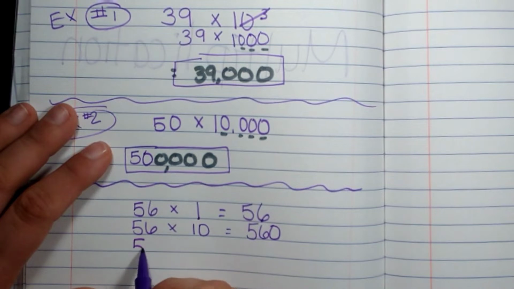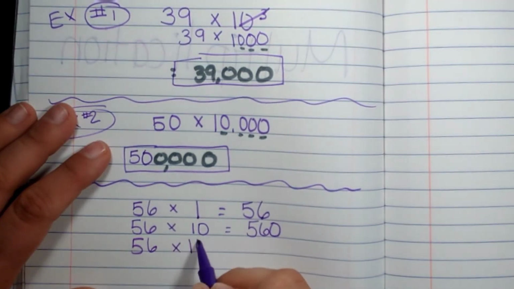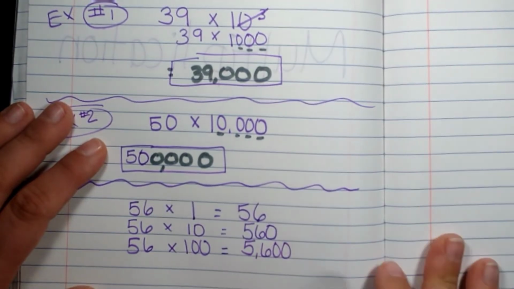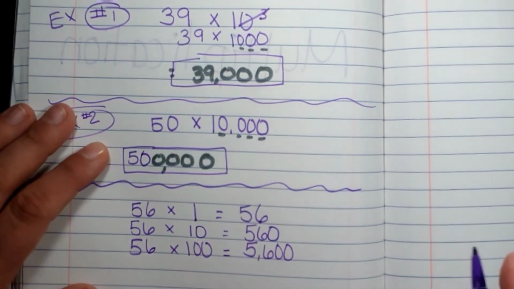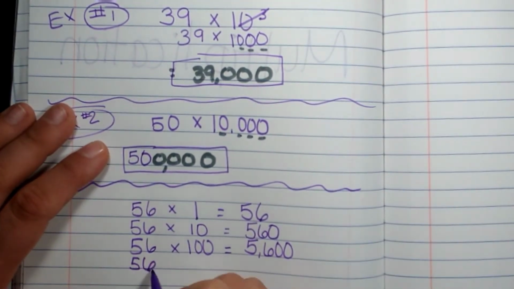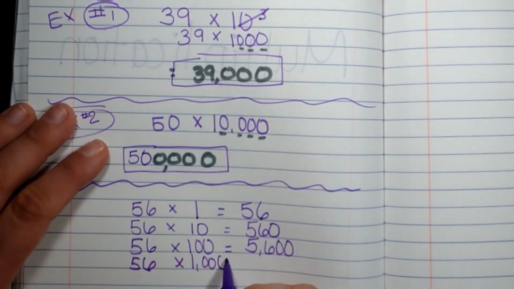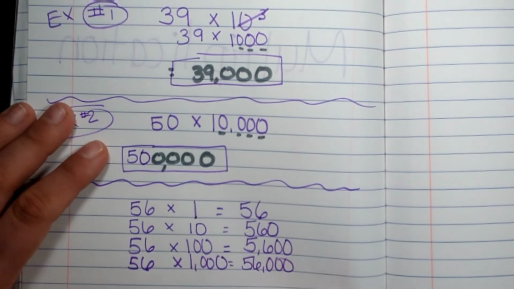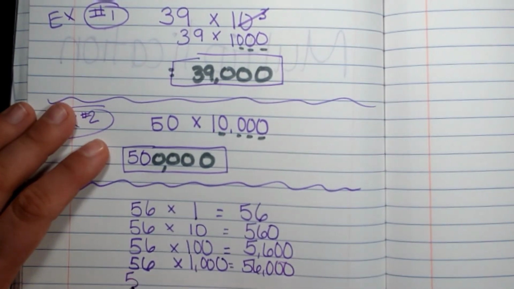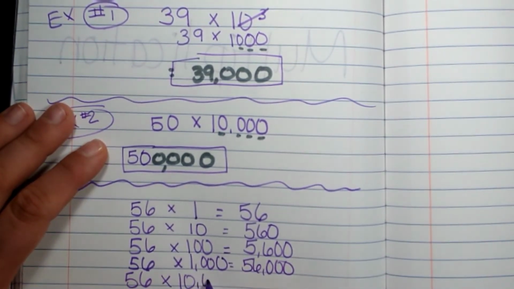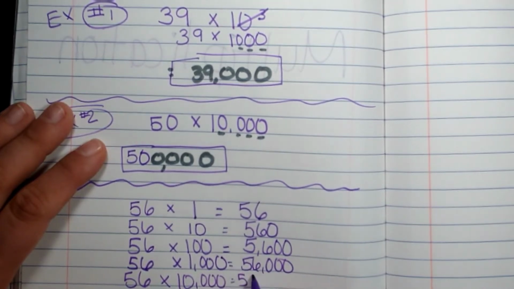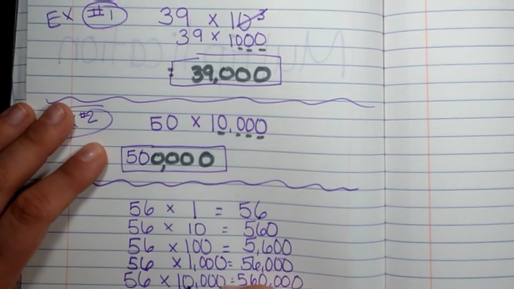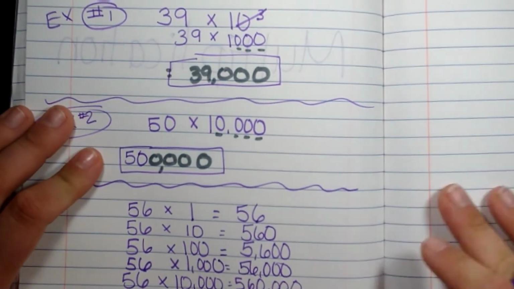If I multiply 56 times 100, I'm going to get 5,600. You seeing the pattern? If I multiply 56 times 1,000, it's going to be 56,000. And if I multiply it by 10,000, it's going to be 560,000. See how the zeros match the zeros in our answer.